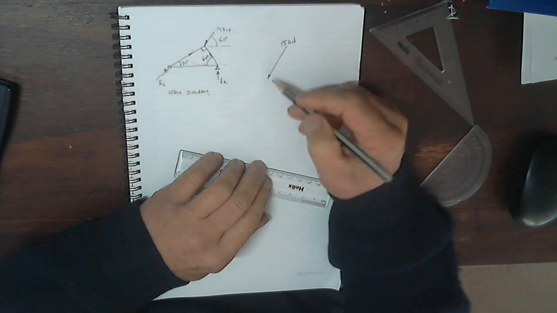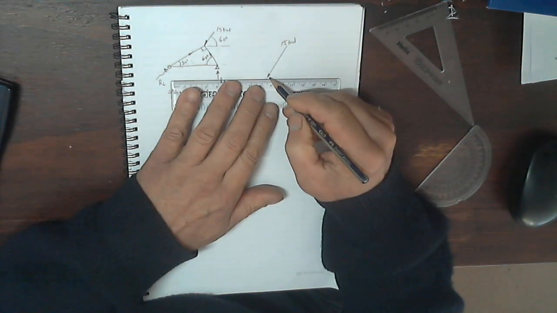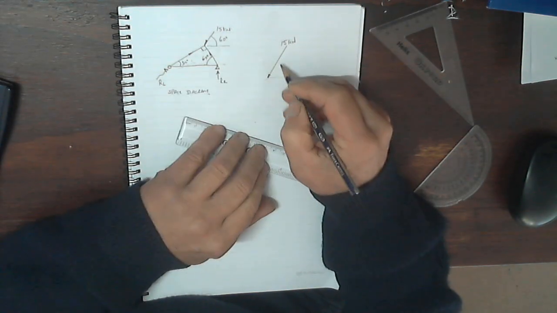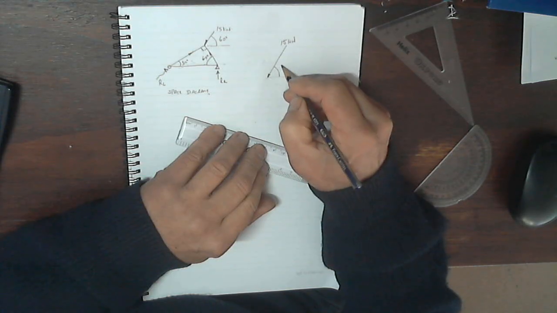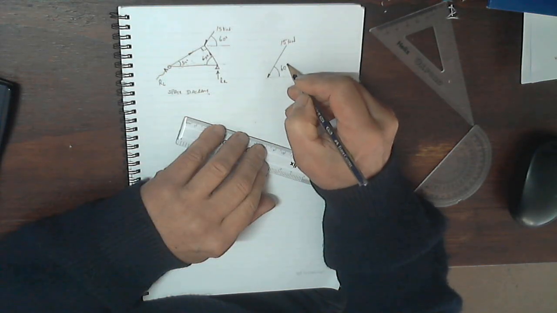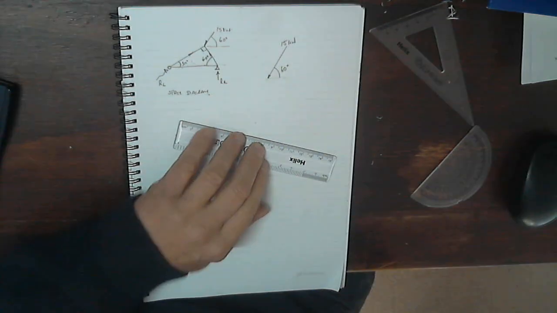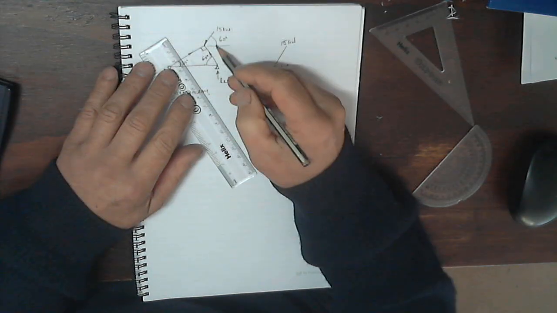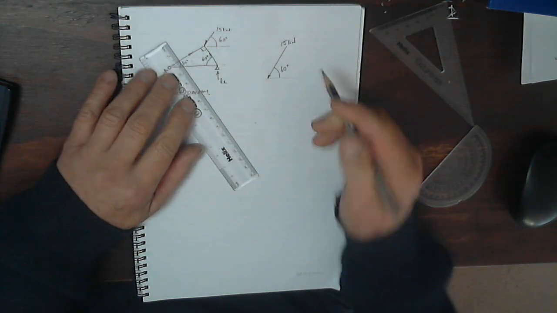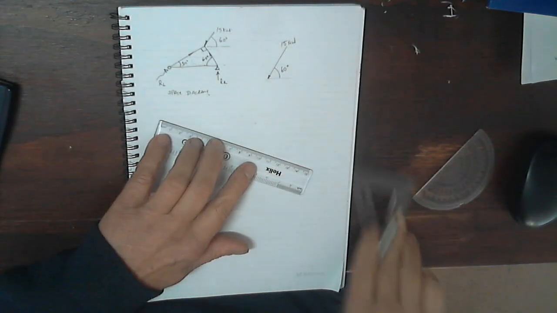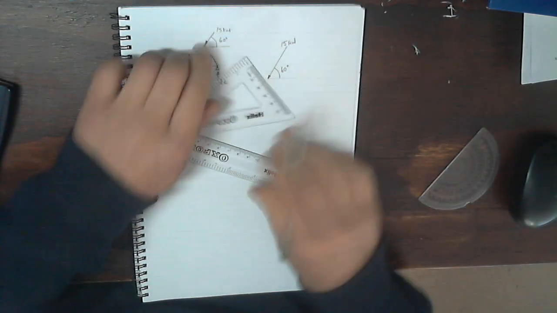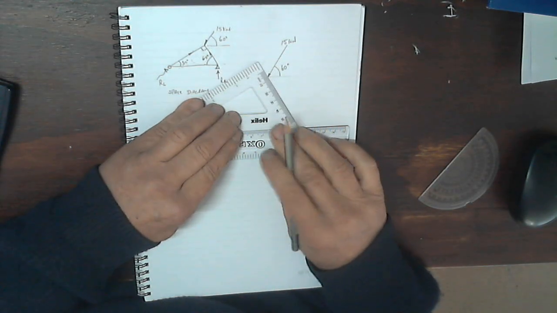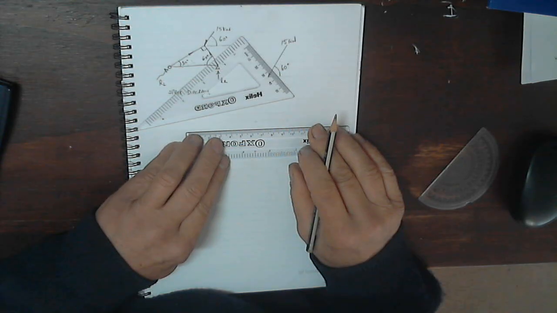So we've got 15 kilonewtons coming down at 60 degrees. And this force here is also at 60 degrees to horizontal, so we can draw that one in as well. Just flip the set square upside down and line up on the paper here.